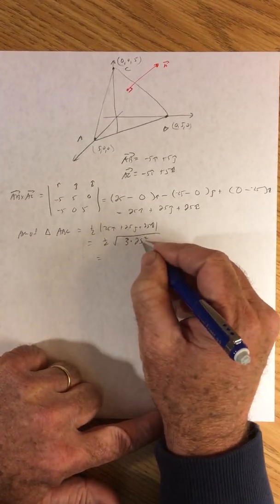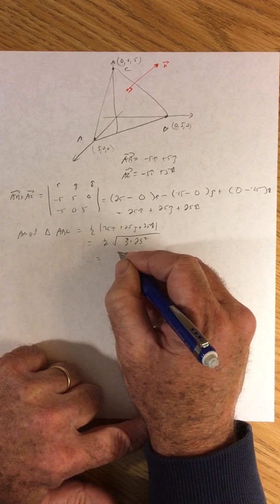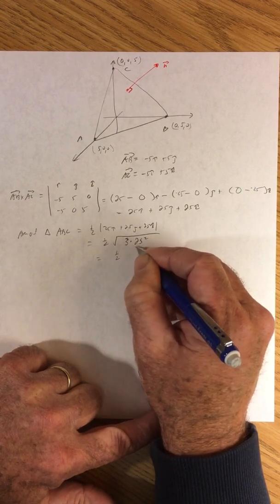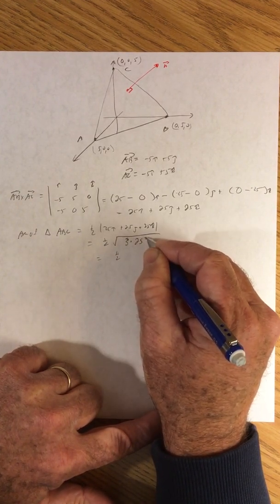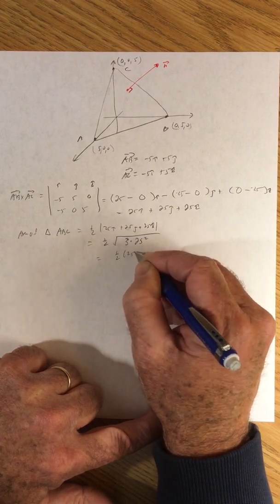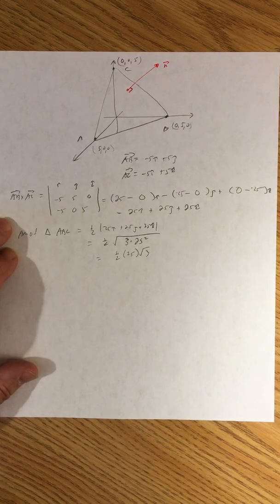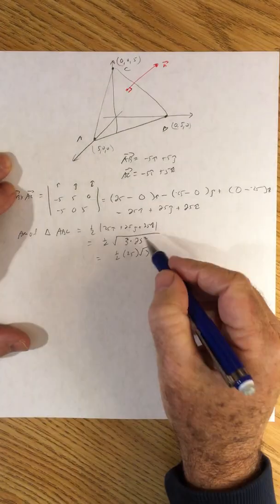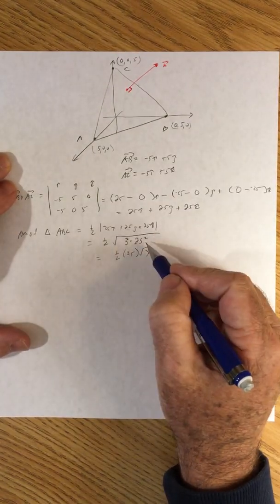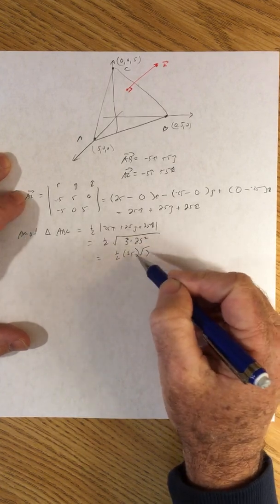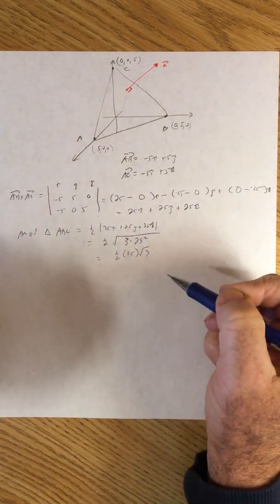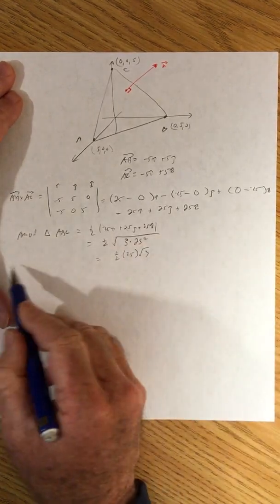So that's 1/2 times, and the square root of 25 squared, of course, is 25 times the square root of 3. Okay, so you should see where this is coming from. Instead of adding all those numbers together, I just wrote it as 3 times 25 squared. And we'll see why here in a second.